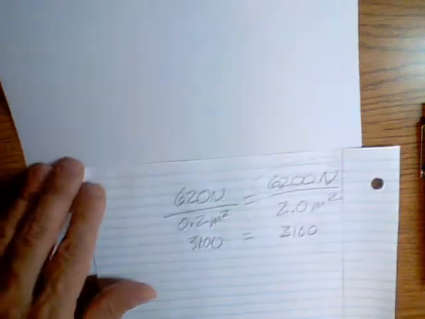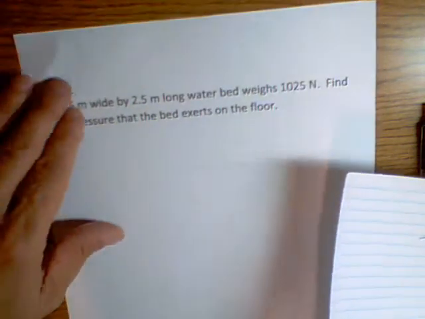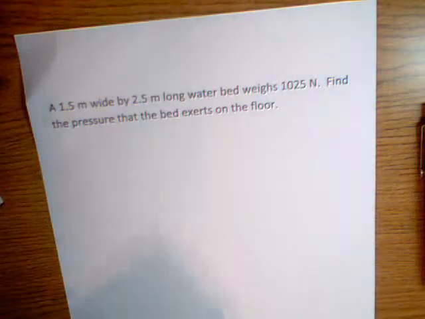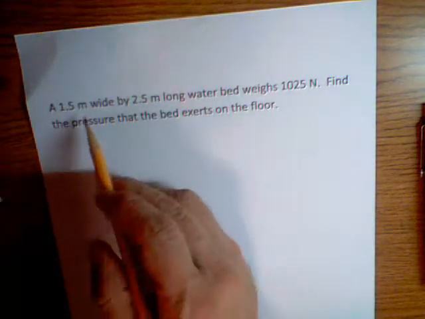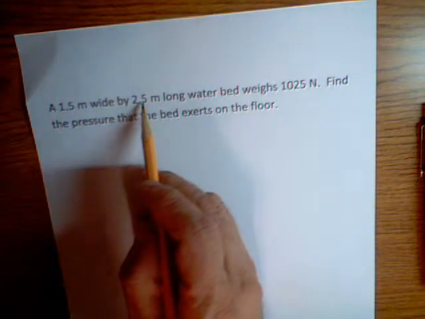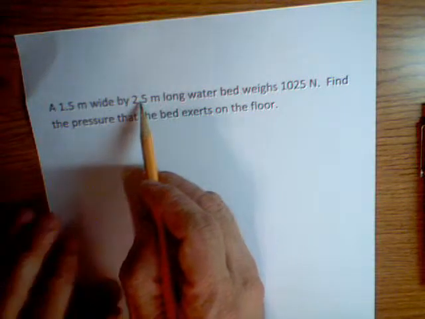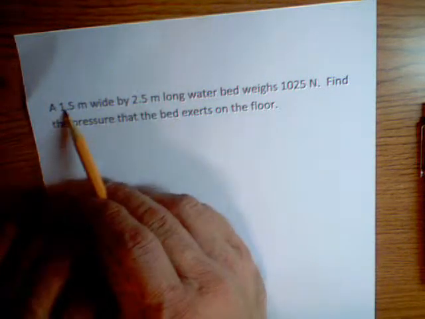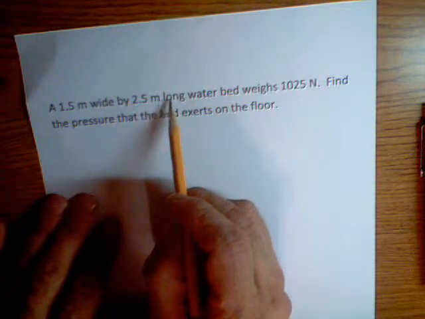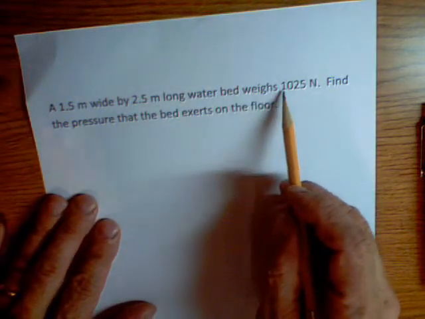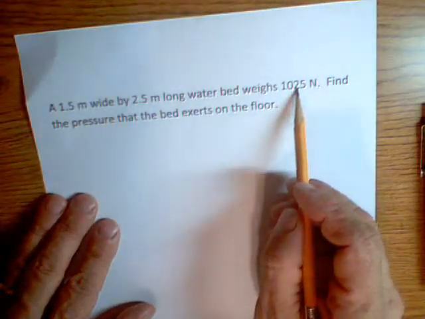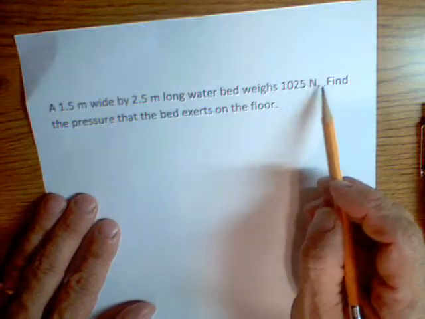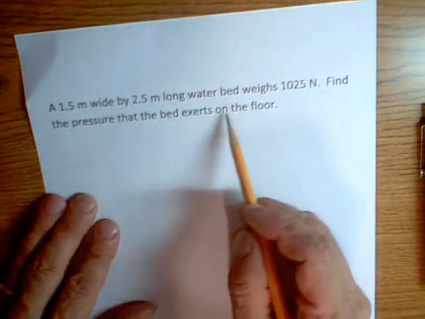Let's try one more. A 1.5 meter wide by 2.5 meter long waterbed weighs 1,025 newtons. Find the pressure that is exerted on the floor.